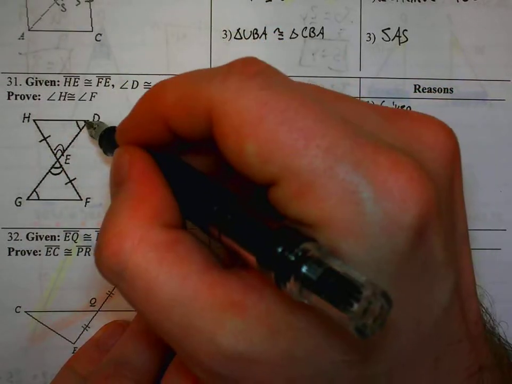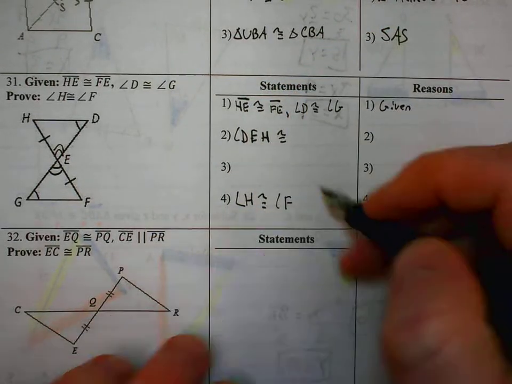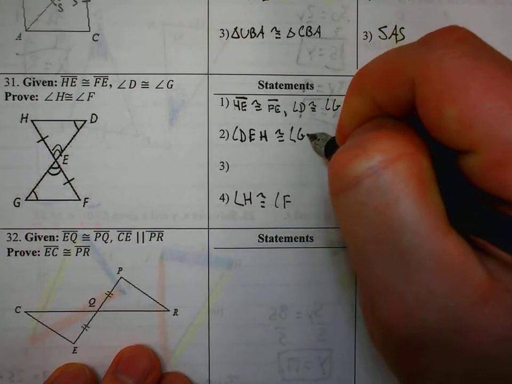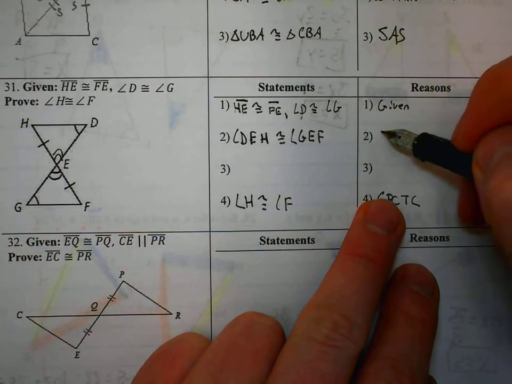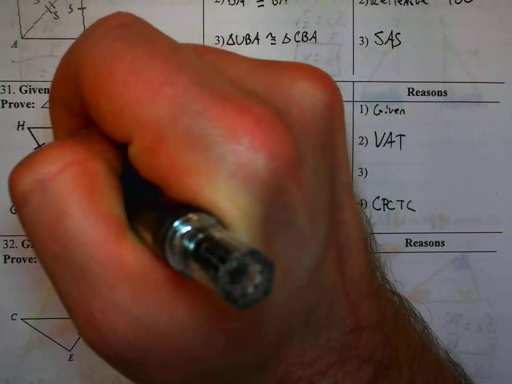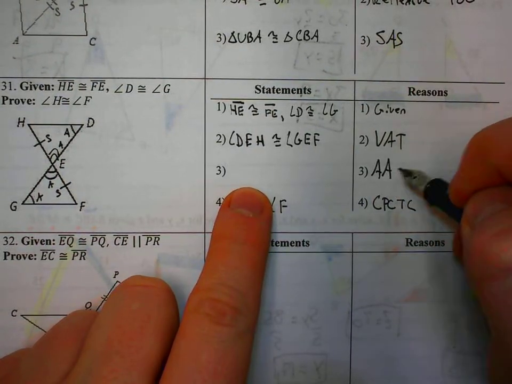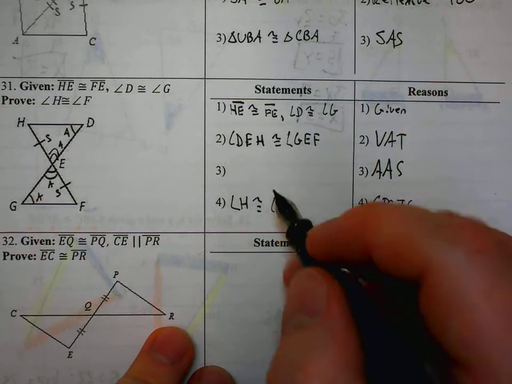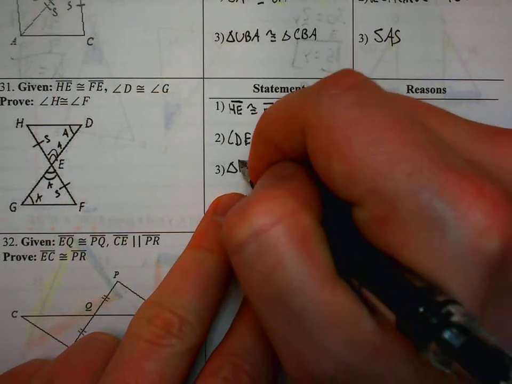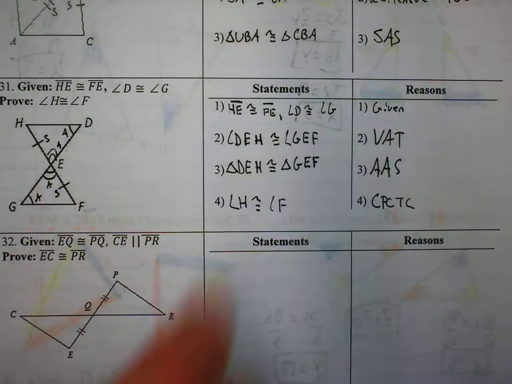So this one was DEH is congruent to, and I started with D because it was the single marked, GEF. Makes it easier to line up the parts. And that is vertical angles there. Looking at my triangles, I have angle, angle, side, angle, angle, side. So my triangle congruence is going to be justified by AAS. In my congruence statement, since I've already got the letters in the correct order here, I'm just going to copy the same order for this. Triangle DEH is congruent to triangle GEF.